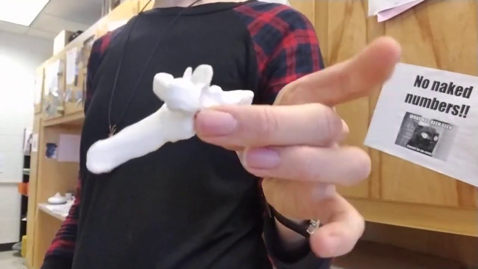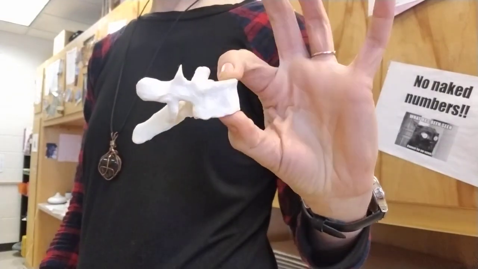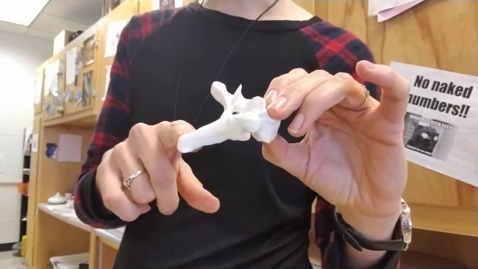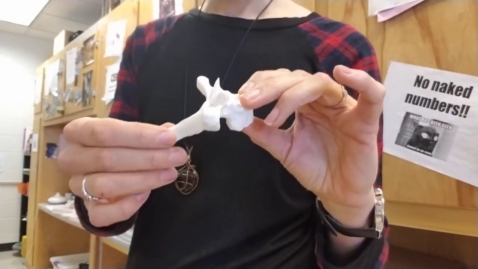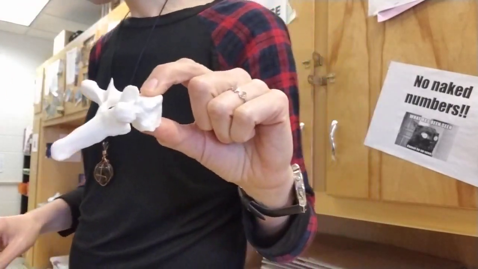How many vertebrae are in this section of the spine? So hopefully first you realize this is the giraffe kind of bone, and this is a thoracic vertebra. And if you think about times a day, 7, 12, 5, there are 12 of these.